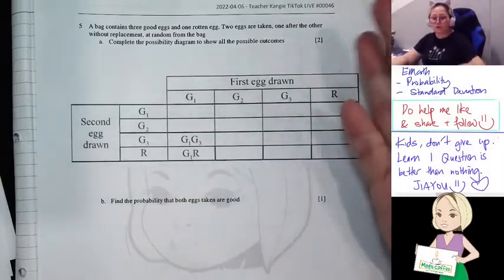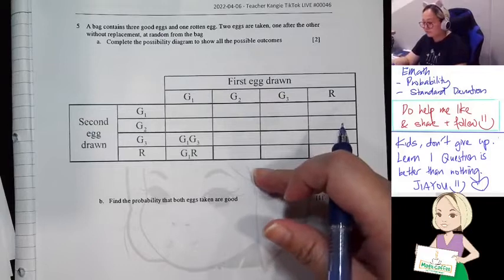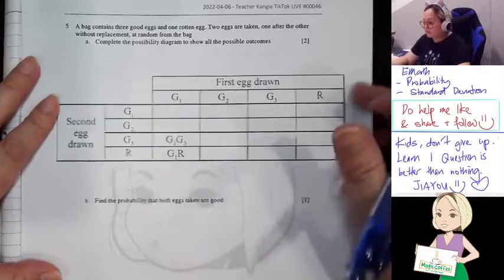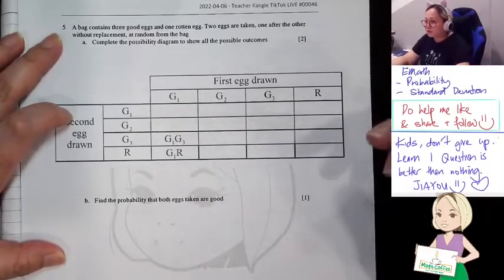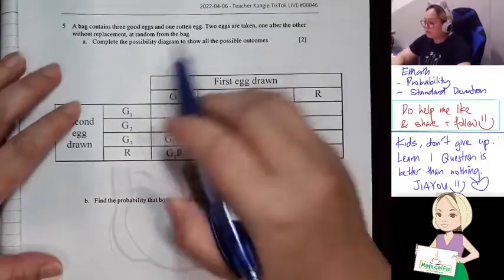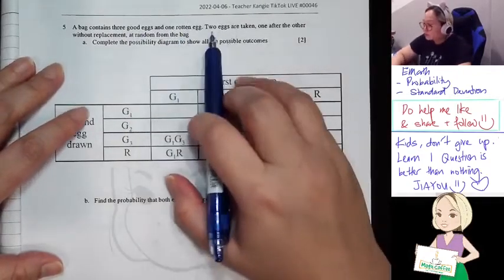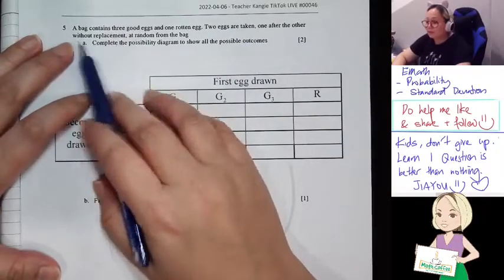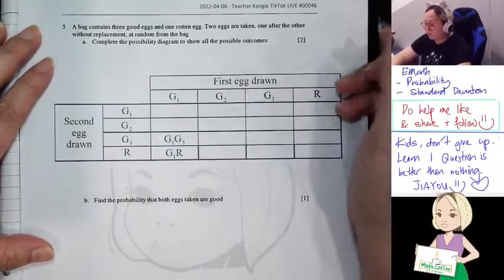You see, you can use possibility diagram, but I feel that this one, using possibility diagram, will be a bit difficult. This type, I feel that going to the tree diagram is easier. Okay, but this one they want the possibility diagram. So let's take a look. So I have 3 good eggs and 1 bad egg, rotten egg. So 2 eggs are taken, one after the other, without replacement. So same thing, it's not going to put back. Complete the possibility diagram to show all the possible outcome.